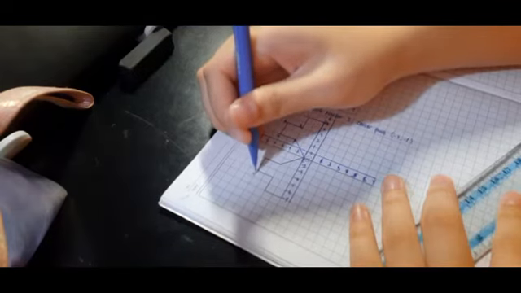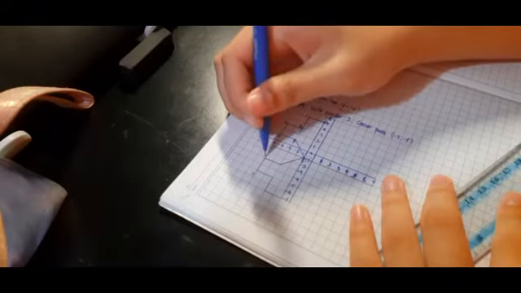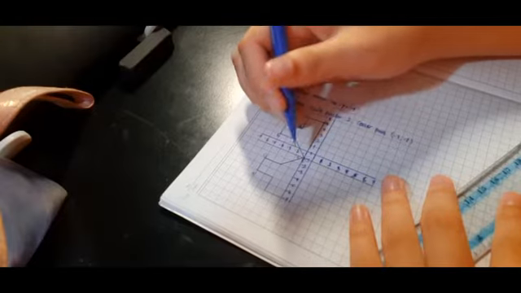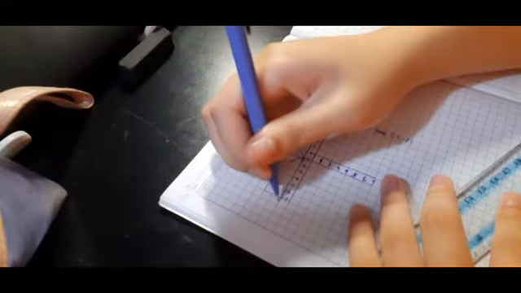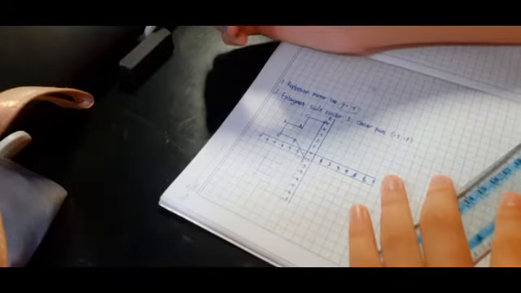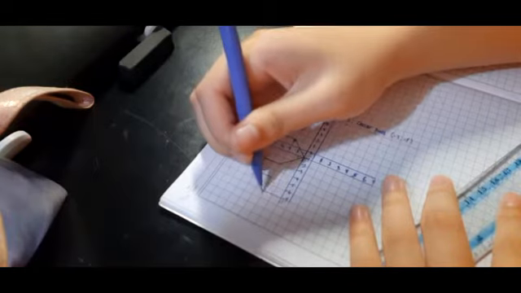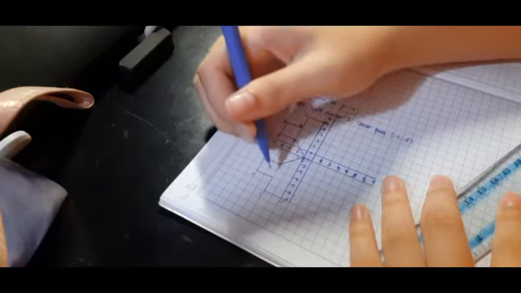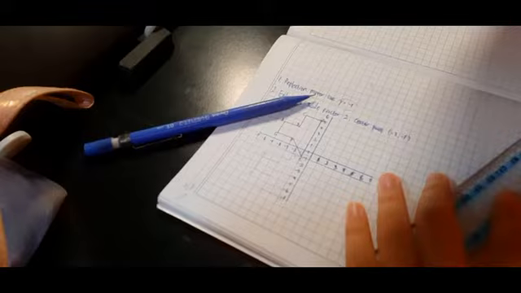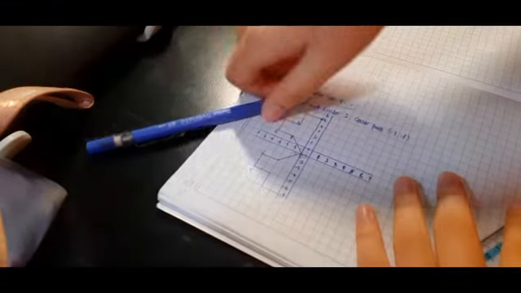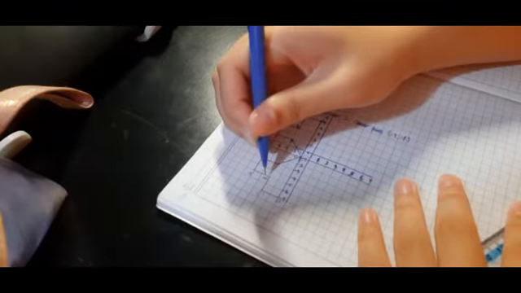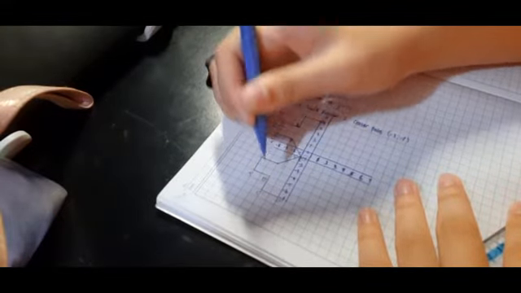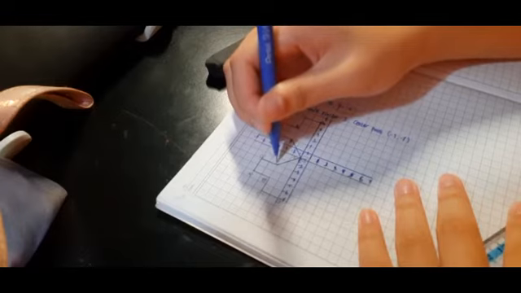Here I'm labeling the image with the reflected letters. And now we're done with the reflection.